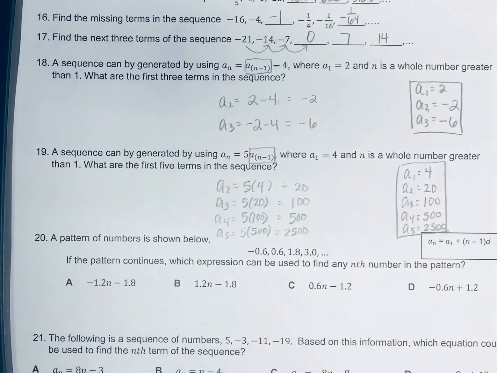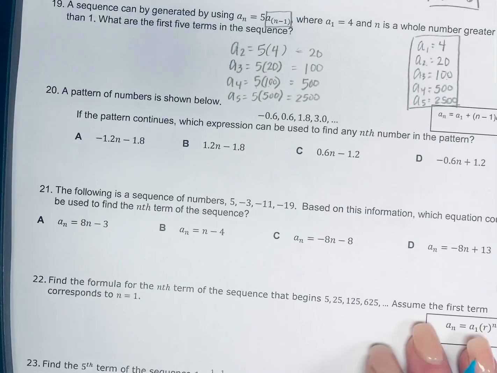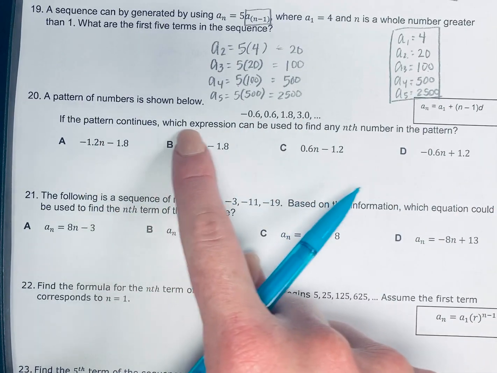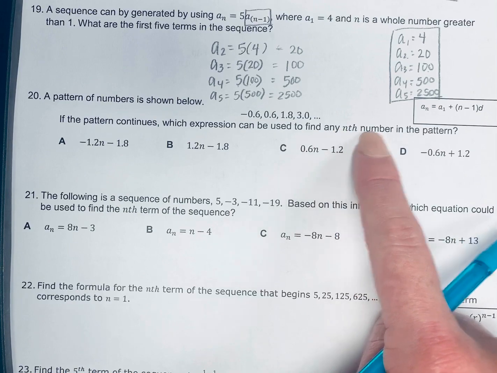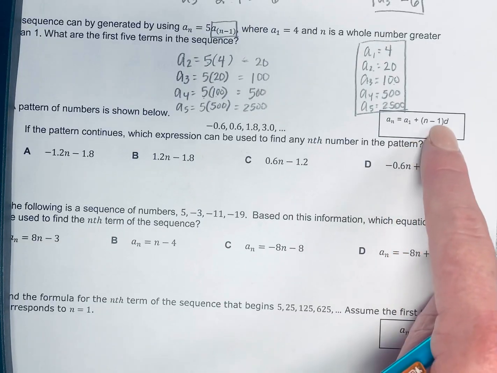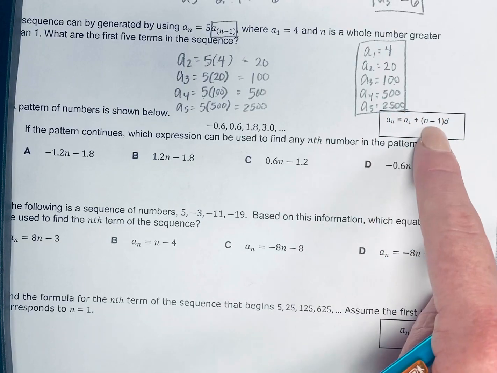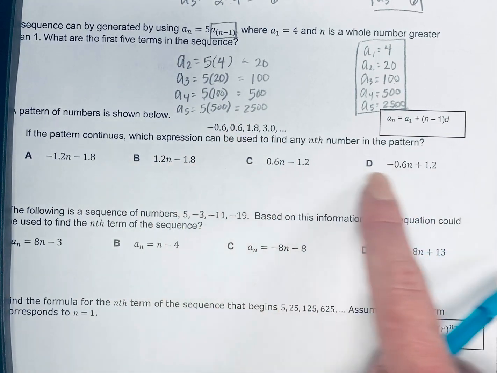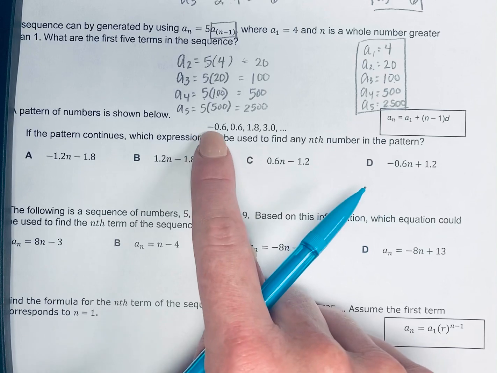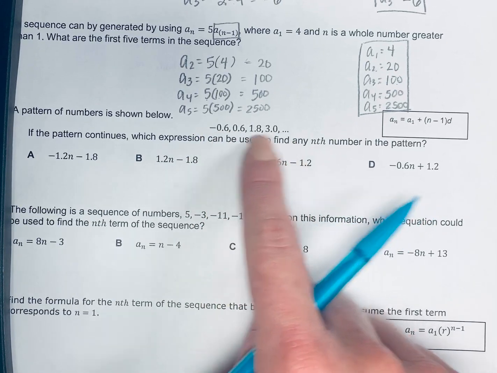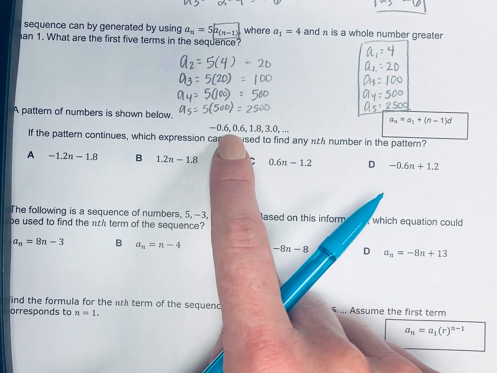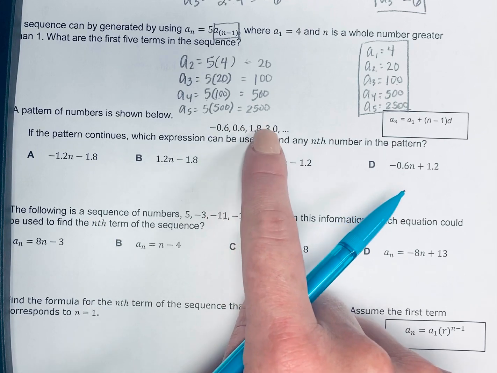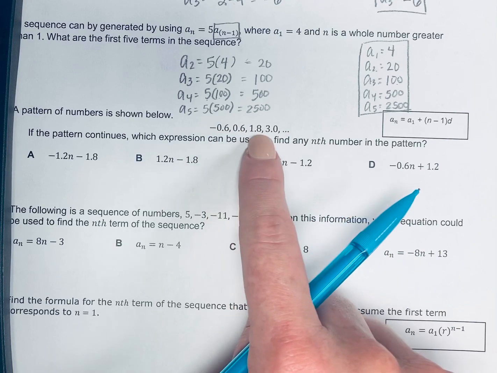Okay, all right, number 20. It says a pattern of numbers is shown below. Here we have a pattern. The pattern continues. Which expression can be used to find any nth number in the pattern? All right, it gives you the formula that you need to create an equation for this. It'll end up looking like one of these answer choices. So let's take a look at the sequence of numbers I have here. It looks like we're increasing, right? So I'm probably adding something.